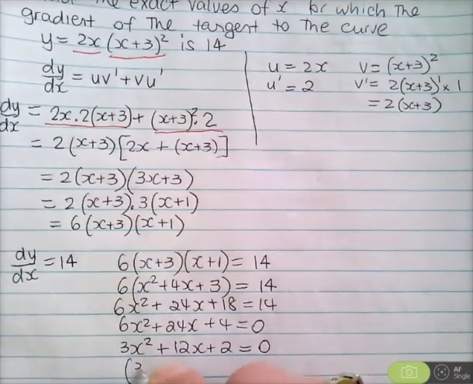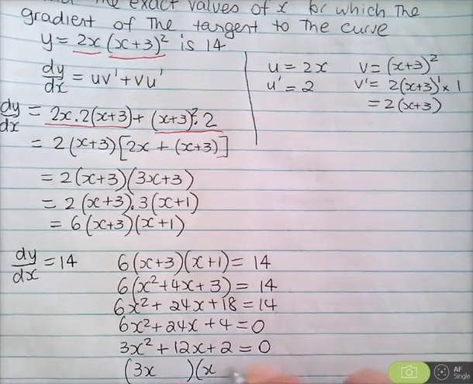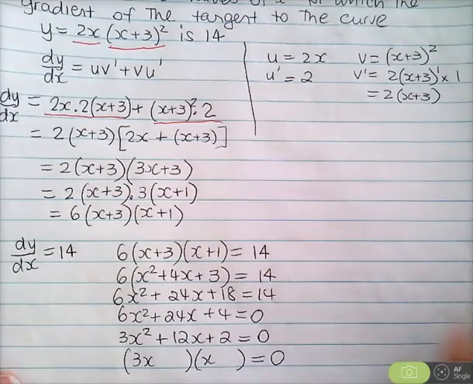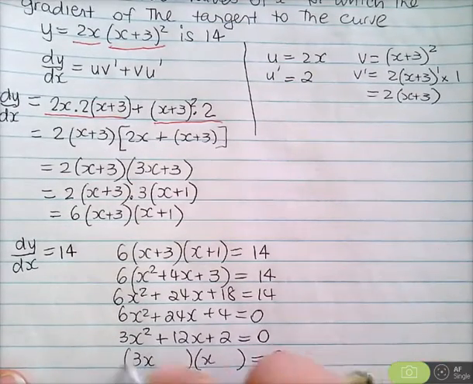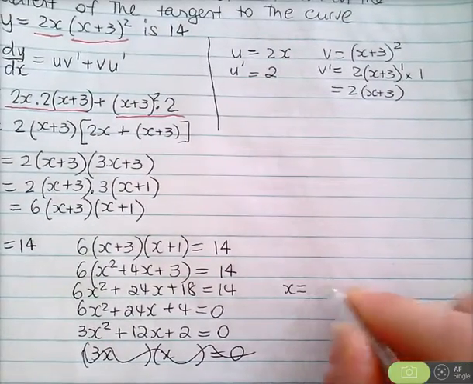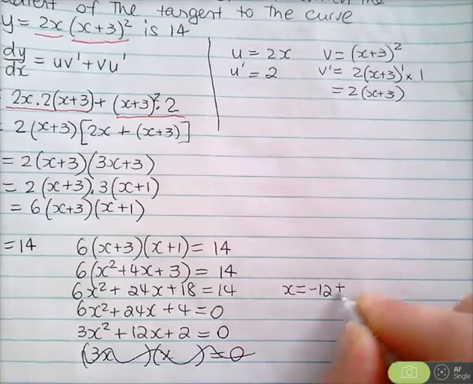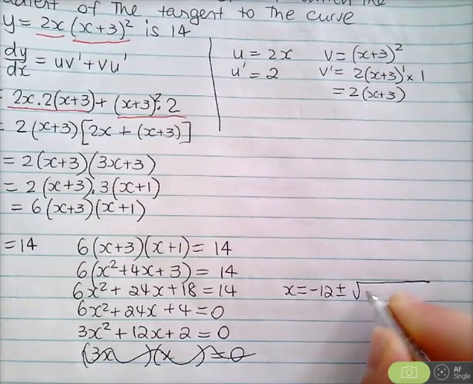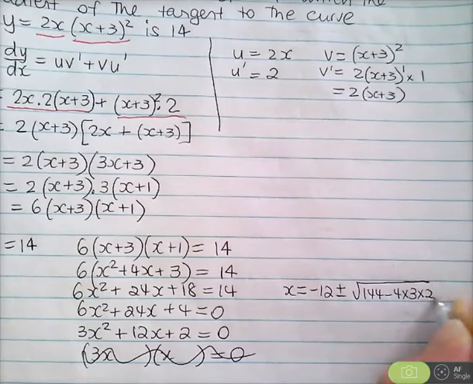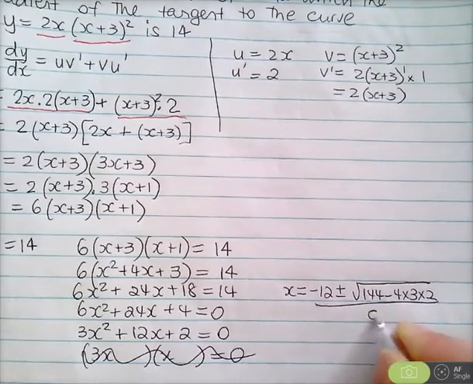Then we factorize. We're hoping it's going to work out nicely. Oh, it's not going to work? Oh, forget that. So x equals negative b, so it's negative 12 plus or minus the square root of b squared, which is 144, minus 4 times 3 times 2, over 2 times 3 is 6.